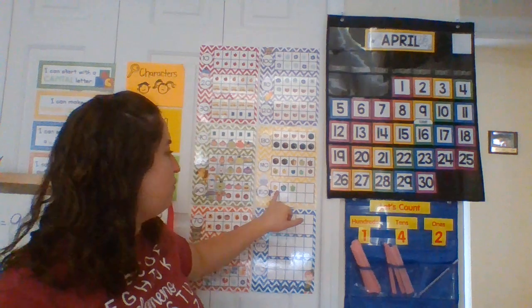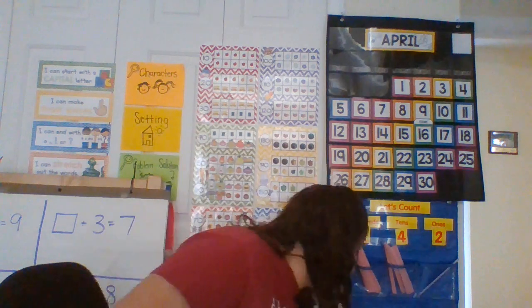Okay, let's move on over to here. So we said we had 143 days. Now our chart still shows 142. So let's talk through what each of these numbers means again. This one right here, does it stand for just one? Or does it stand for 100? It stands for 100. We have one group of 100.